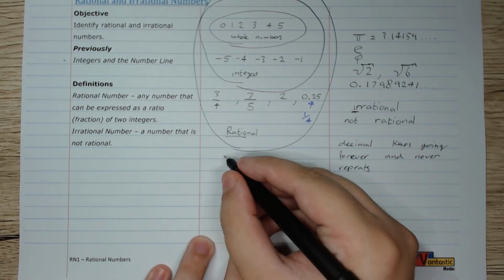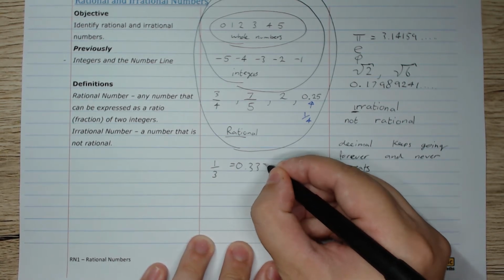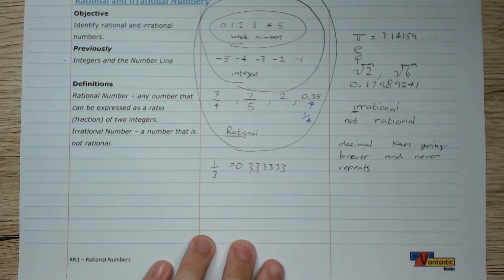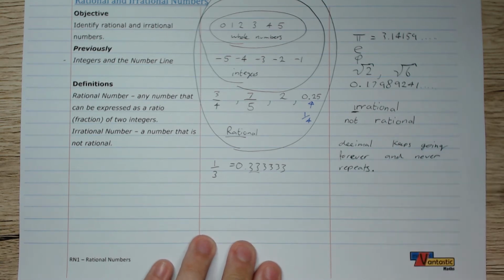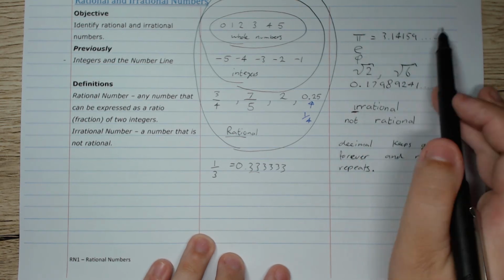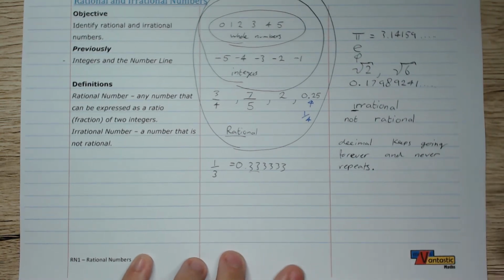Okay, whereas over here, for example, 1/3 is the fraction 0.333333. You can see the 3's are repeating. In a decimal like this, there's no digits that ever repeat. Okay, 3.14159, pi has no repeating decimals. None of these do, and they're all called irrational numbers.